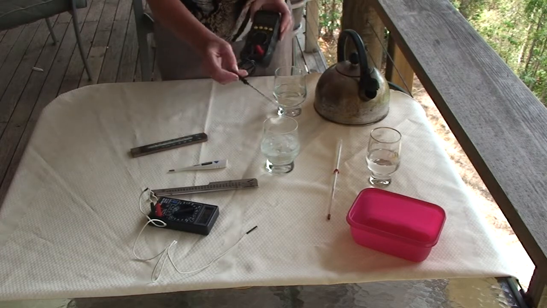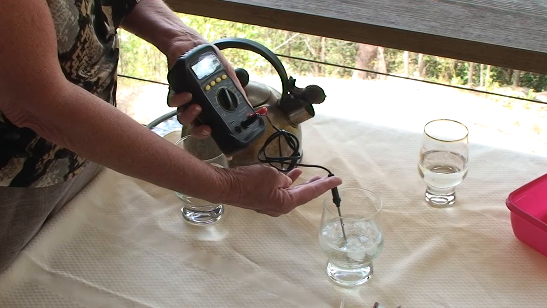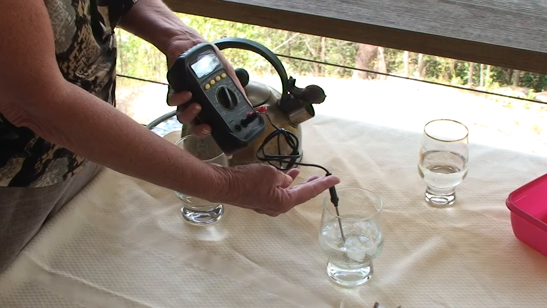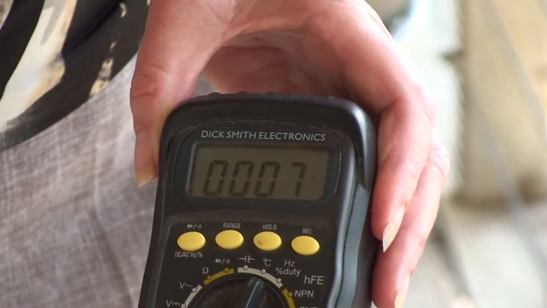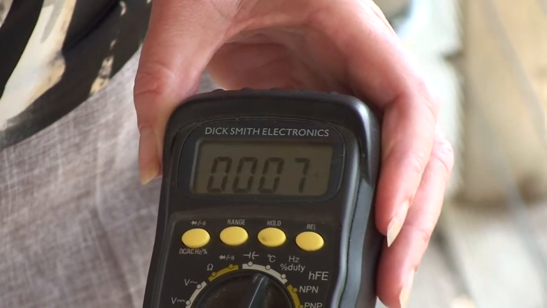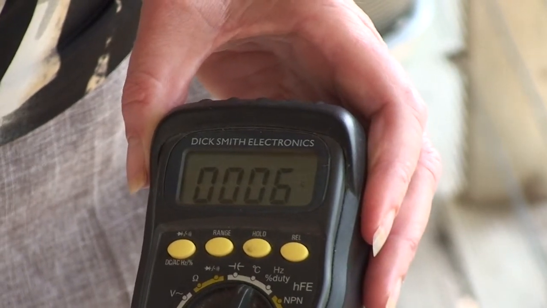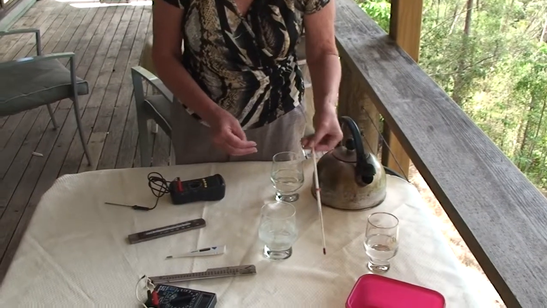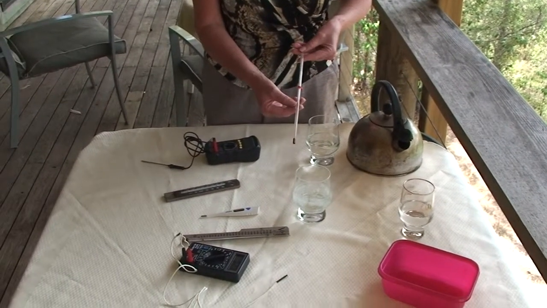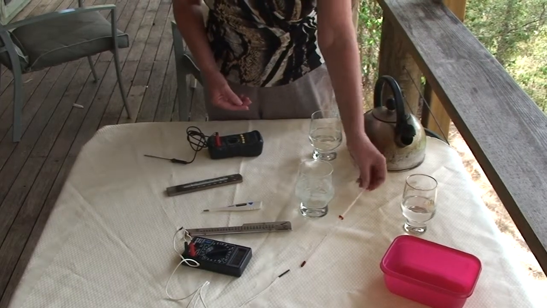So let's put the sensor into the glass of water, and we can see our electronic thermometer is telling us that it's 6 degrees centigrade. So when we're measuring with our thermometer, we need to read our scale very accurately.